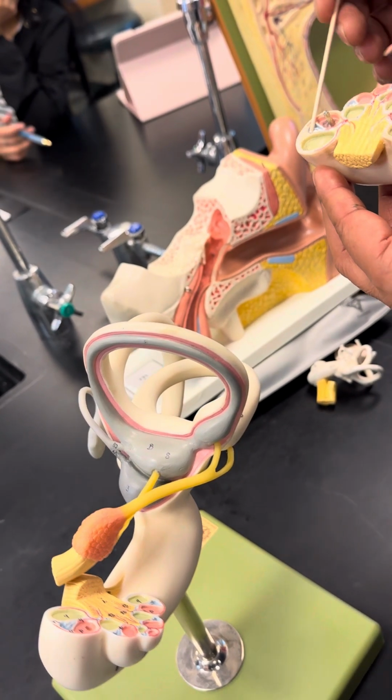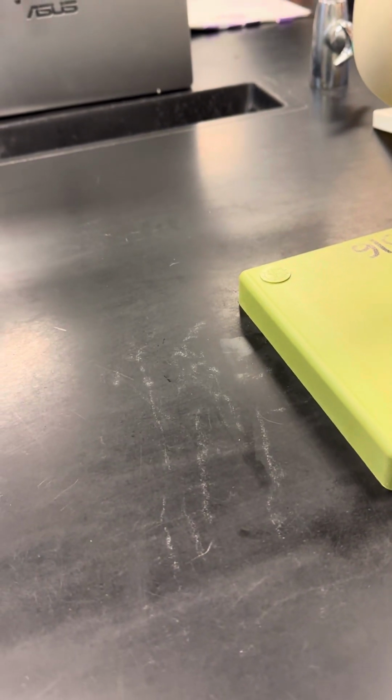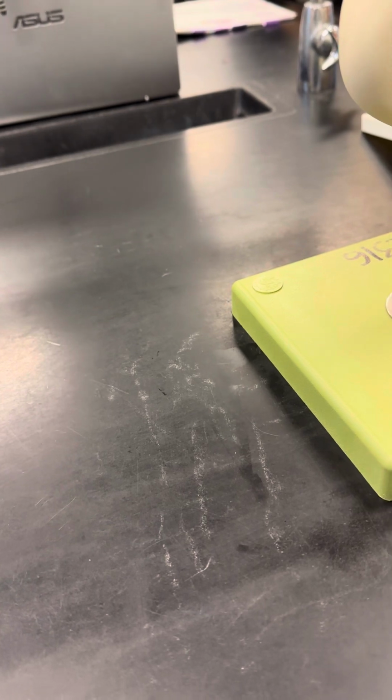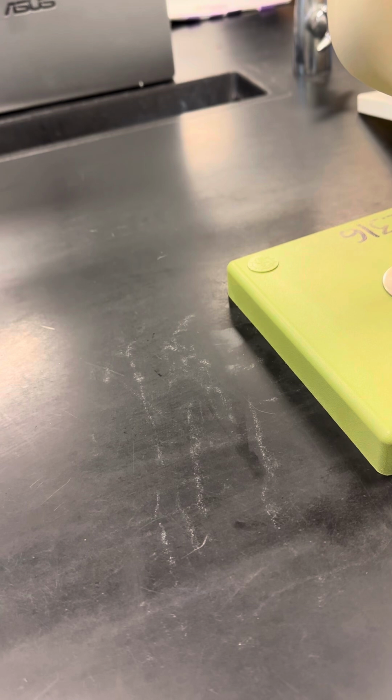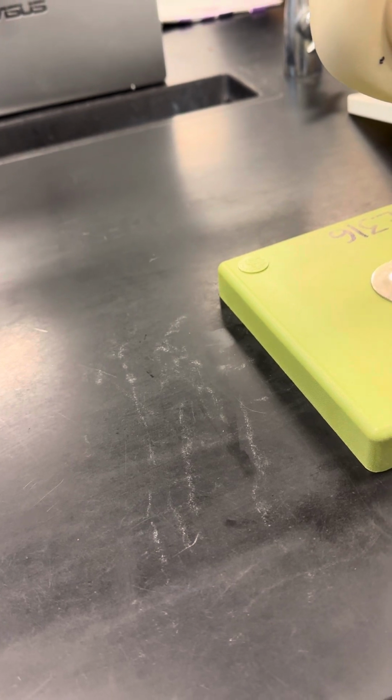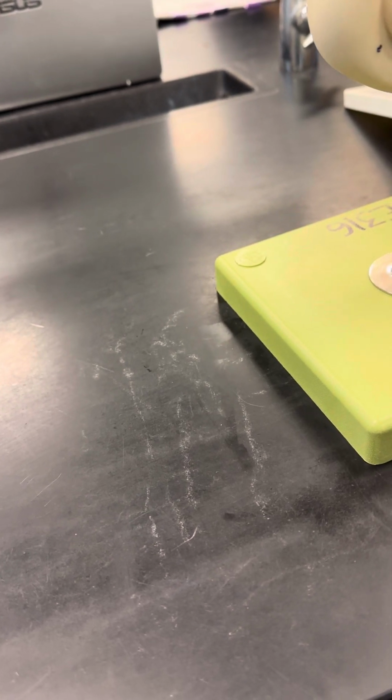The middle is the cochlear duct. I'll show you here also. This one is the vestibular duct, this is the cochlear duct, and this one is the tympanic duct.